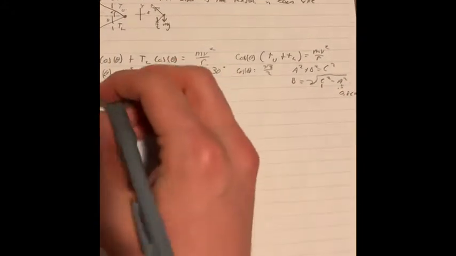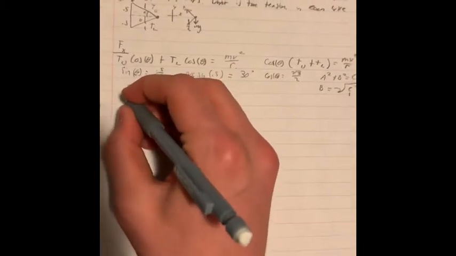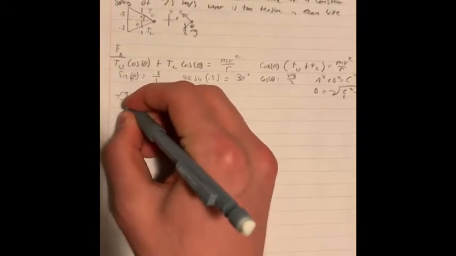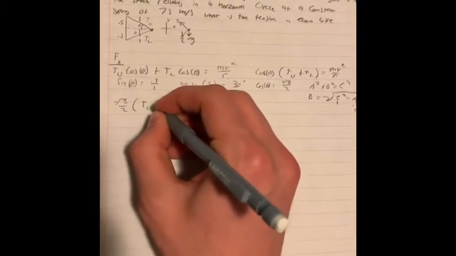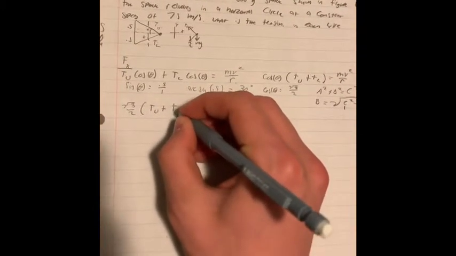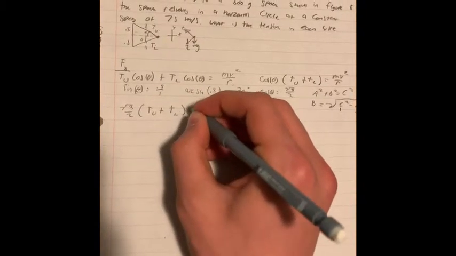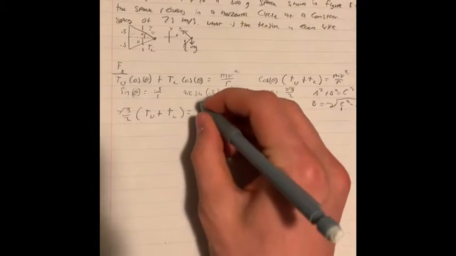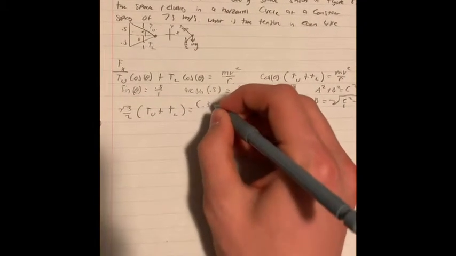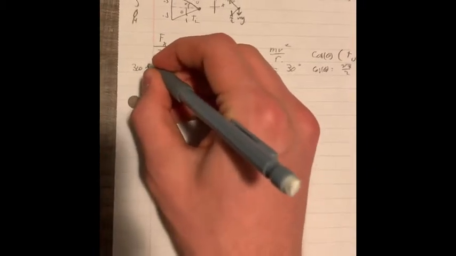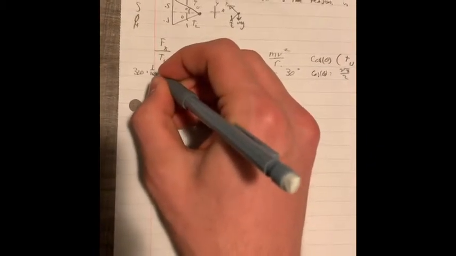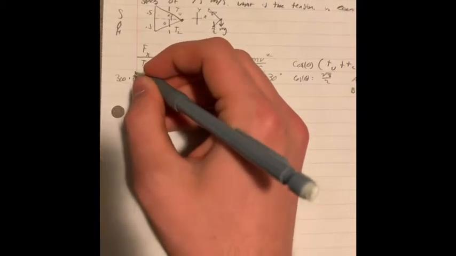So now we can solve this if you just plug in all the numbers. Cosine of 30, I'm just going to write it as square root of 3 over 2. We still do not know our tensions, so tension upper plus tension lower equals, and now everything else is known: the mass is 0.3 kilograms, which is equivalent to 300 grams, 300 times 1 over 1,000.